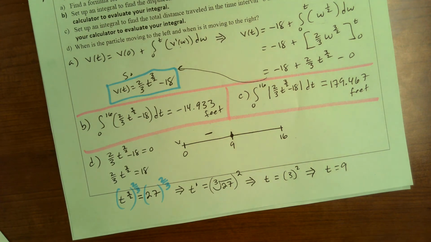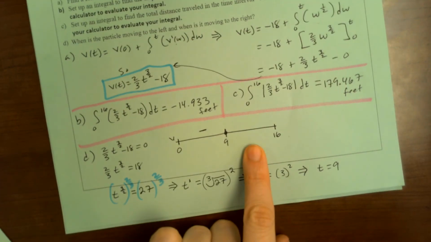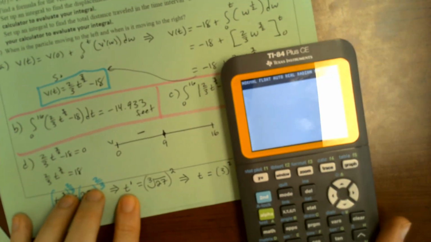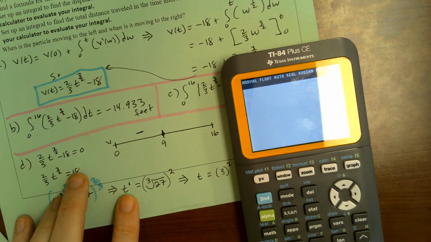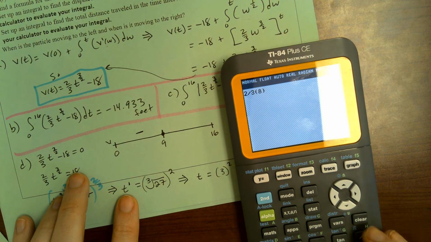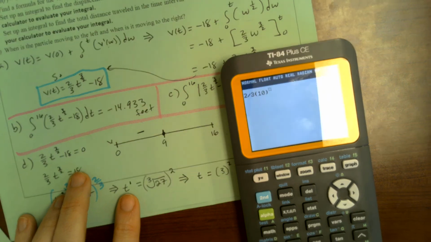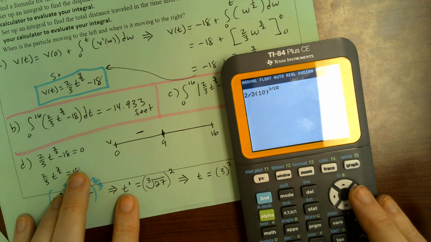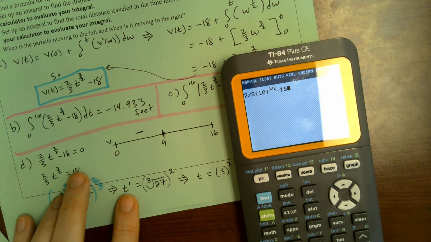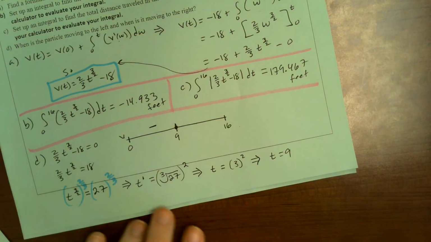Okay, but anyway, guys, let's just use our calculator. All right, so pick a number to the right here. I'll use 10. 10 to the 3/2 minus 18. And you get a positive number.